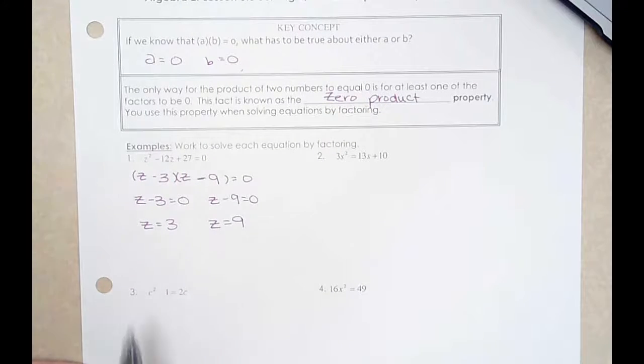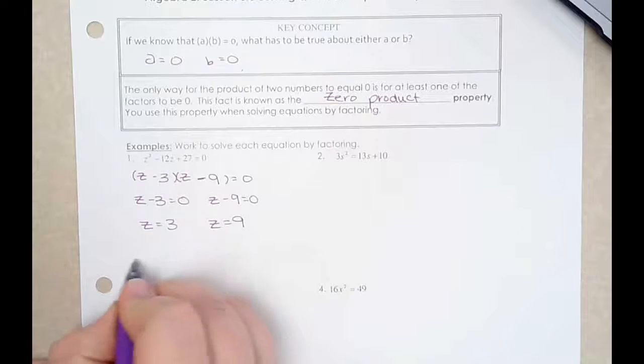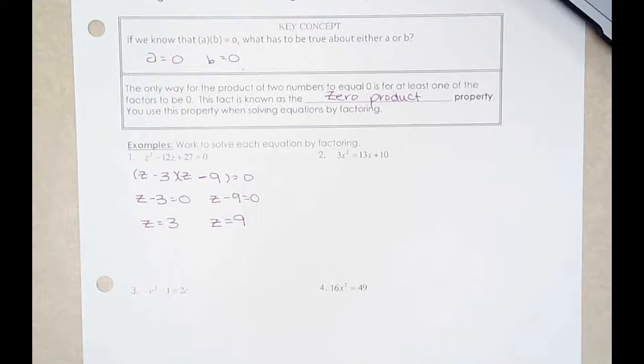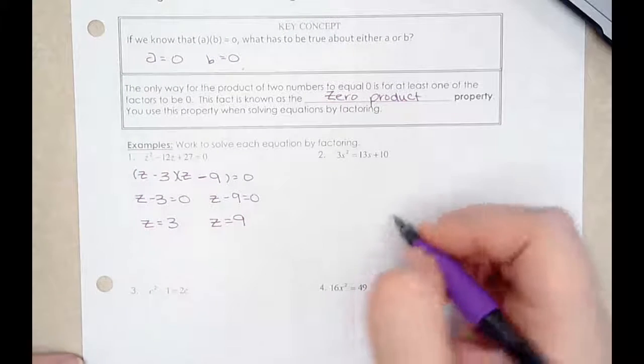These are not only the solutions, but they're also the roots and where my parabola is going to cross my x-axis. So if you remember from our solving by graphing, before we were graphing and trying to find where it crossed the x-axis, now we don't have to go through all that hard work of graphing. We can just solve it this way.